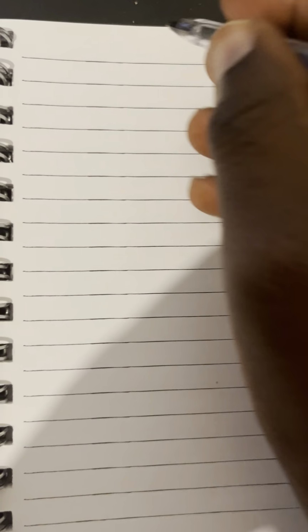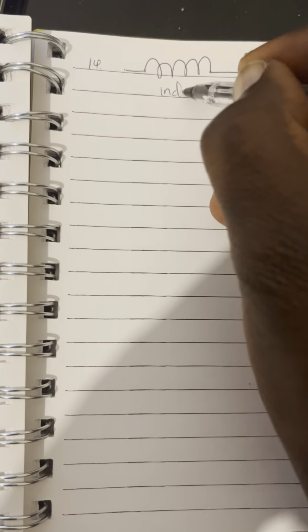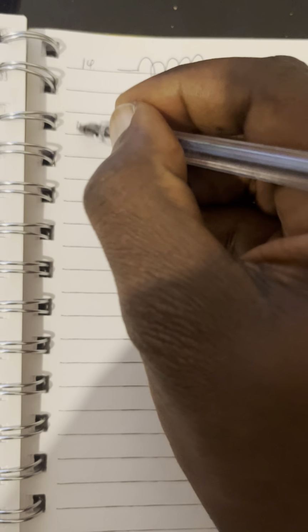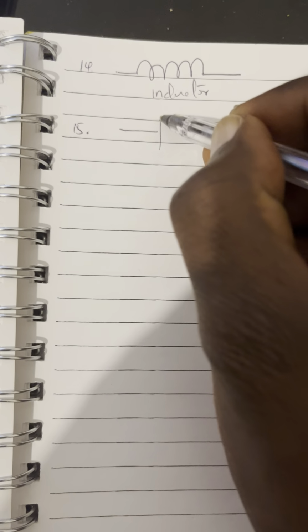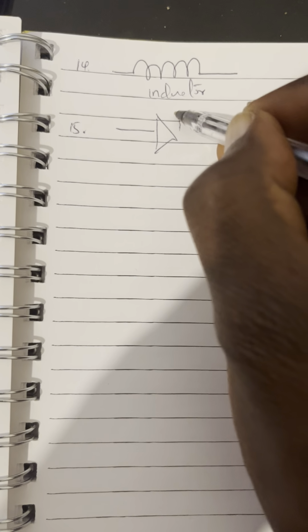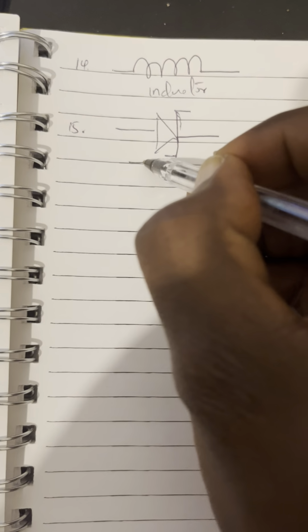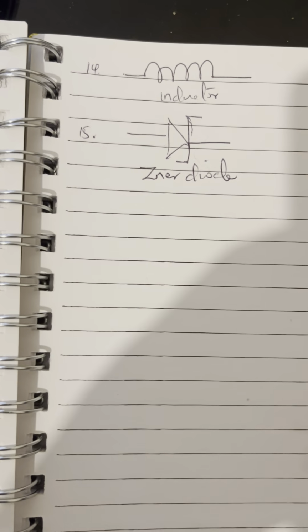We can have other ones. Let's do this. This is actually an inductor. An inductor. Then let's do the last one. There are still many, but let's just take these few. Something like this is a Zener diode. Zener diode. Good.